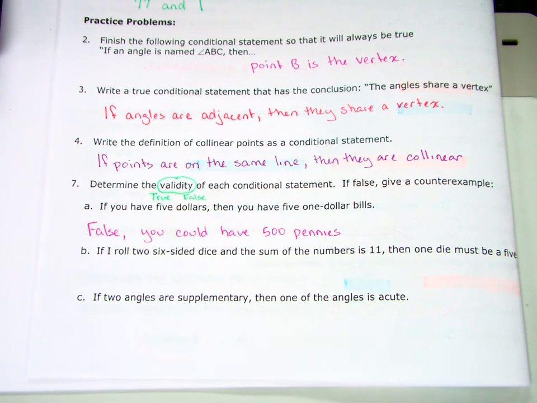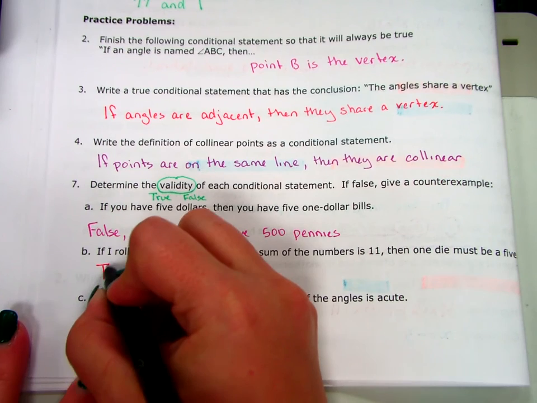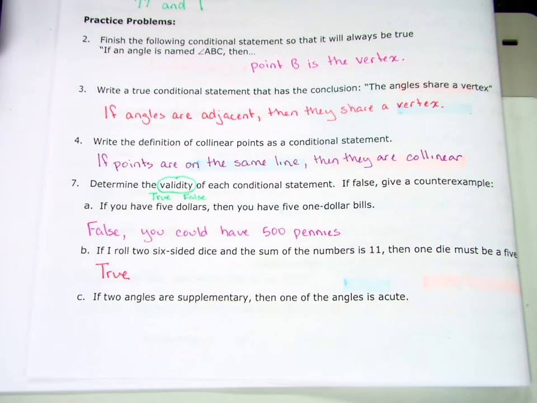So one die does have to be a 5. So this is true, and I'm done. I don't have to write all that explanation I just came up with. I just have to say it's true, because it only says if false, give a counterexample.